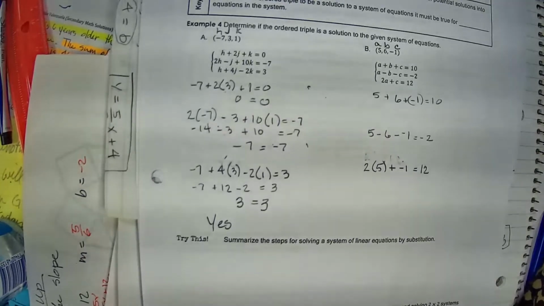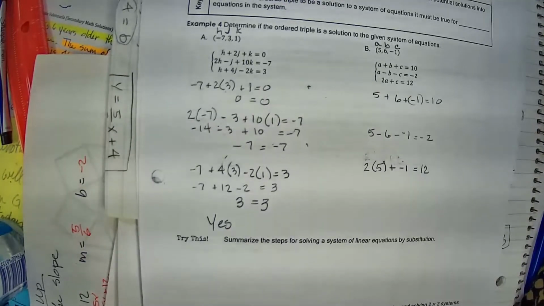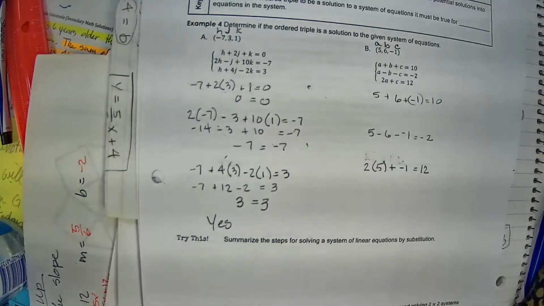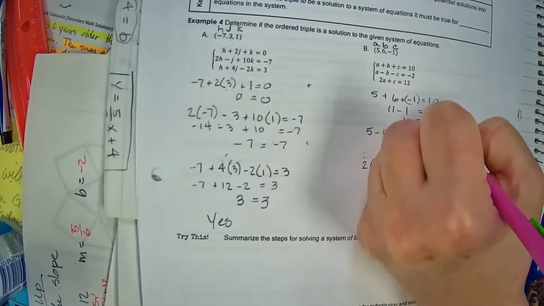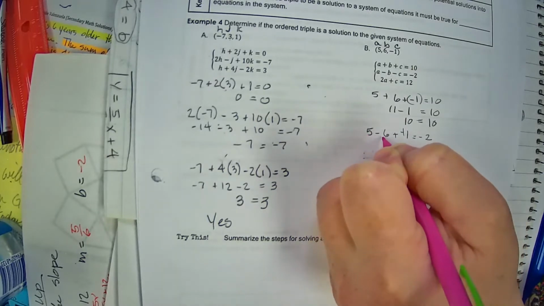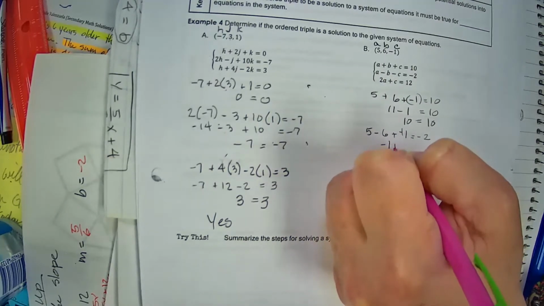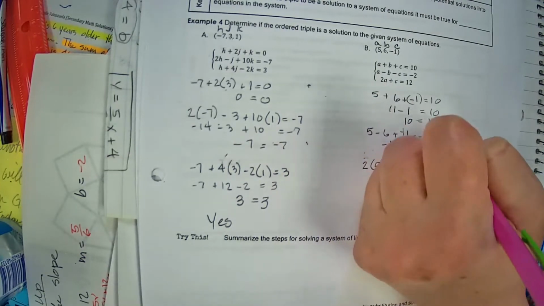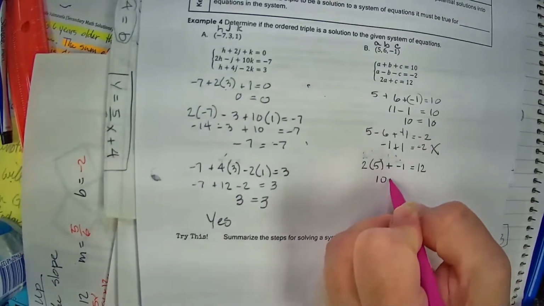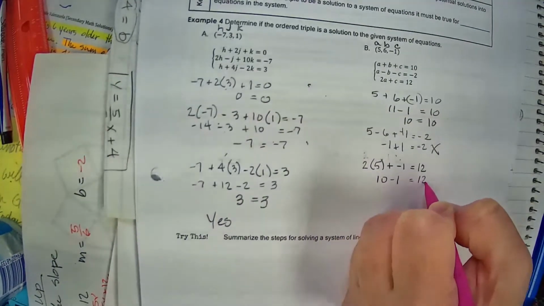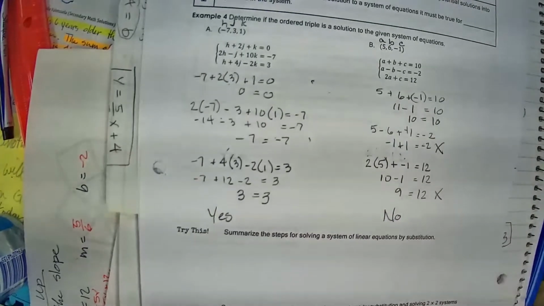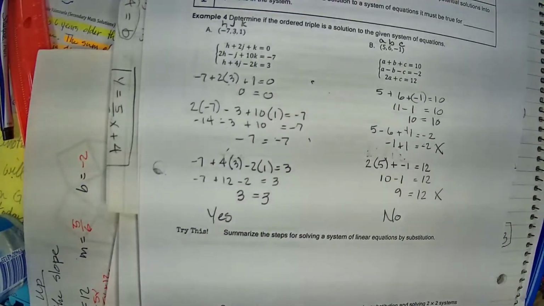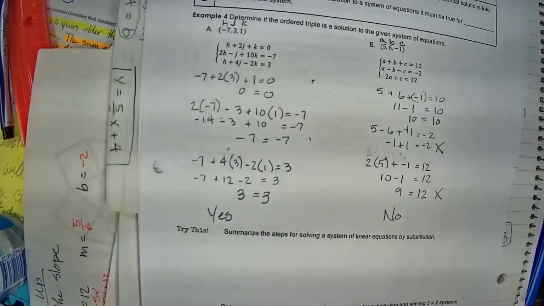I got the next one. On number 2, would it just be 0 equals 2?